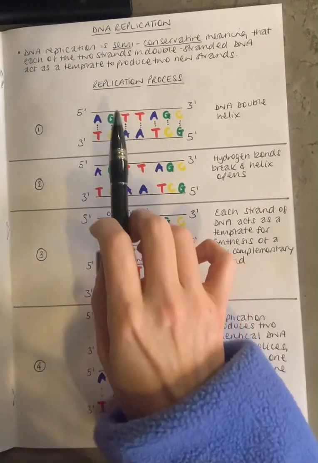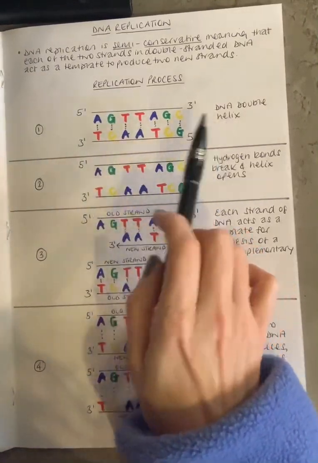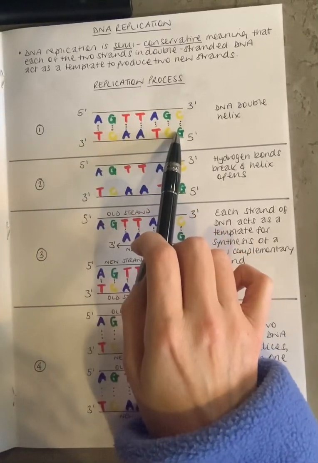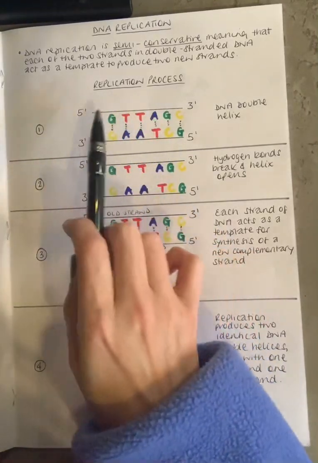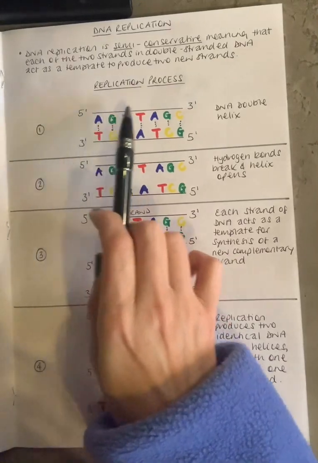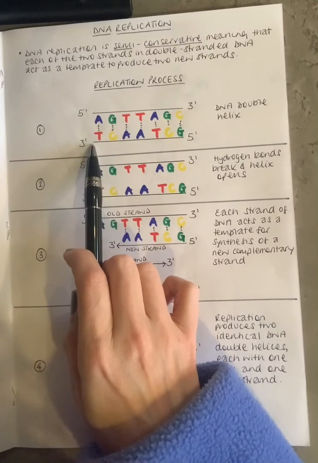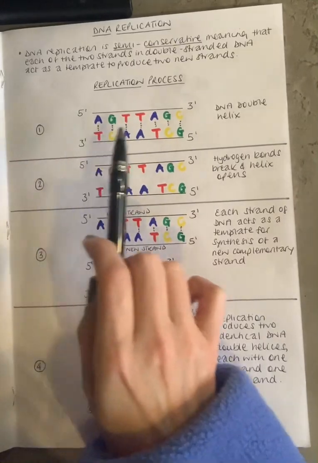So back to this diagram. We have unwound our spiral, our helix, and we now have our two open strands. And again, we can see it's anti-parallel. There's a 5 end and a 3 end, and then the opposite strand is running in the opposite direction, 3 end to 5 end.